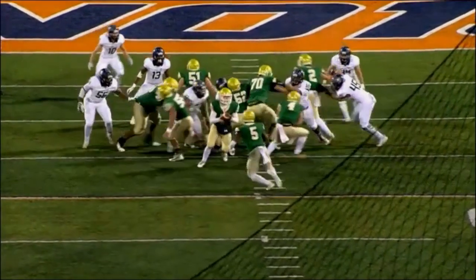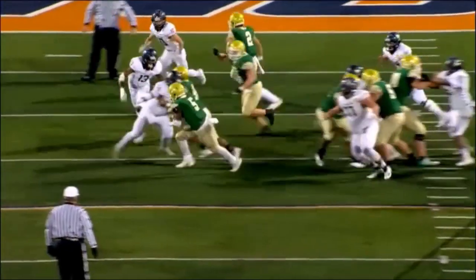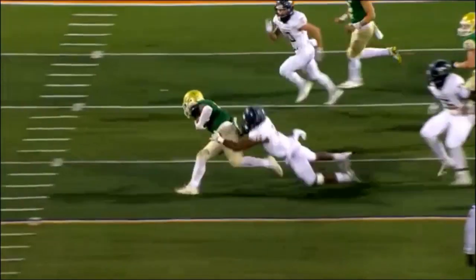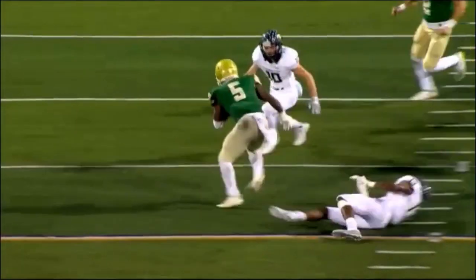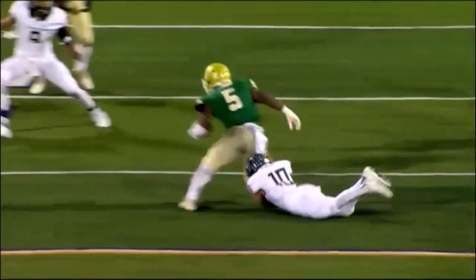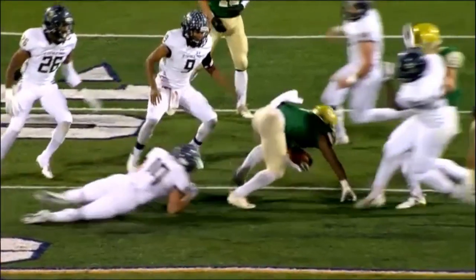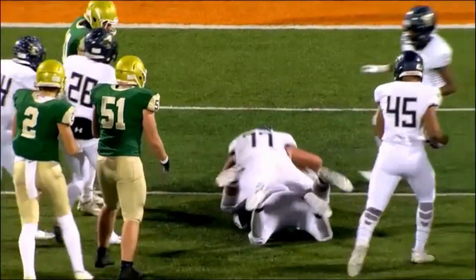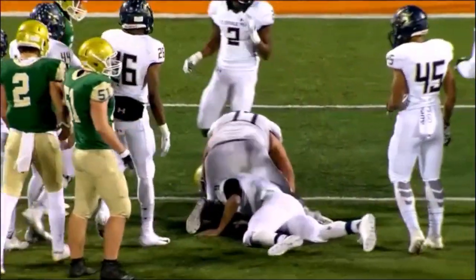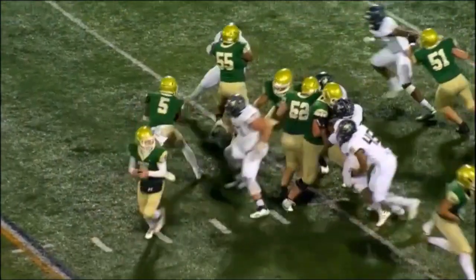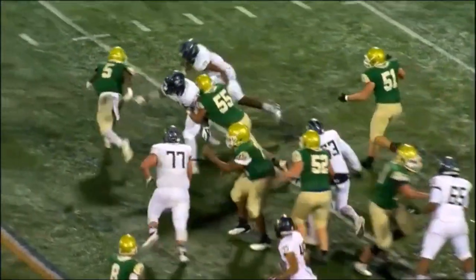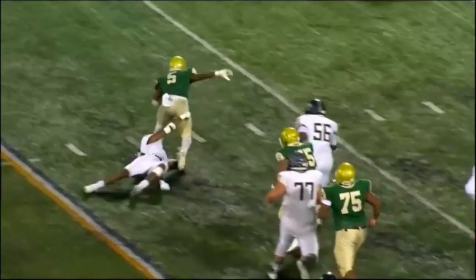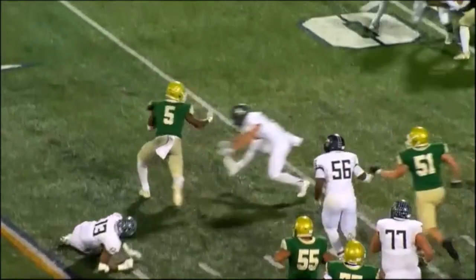In our second view, we see that number 5 eludes 2 tacklers and puts both hands on the ground at the 16-yard line. His elbow is very close to the ground here. If the official sees number 5's elbow touch the ground, he is down and the play is over. Here, number 5 is not down since only his hands touch the ground. In the third view, number 5 does a great job of using his hands to help maintain his balance and gain an additional 5 yards.